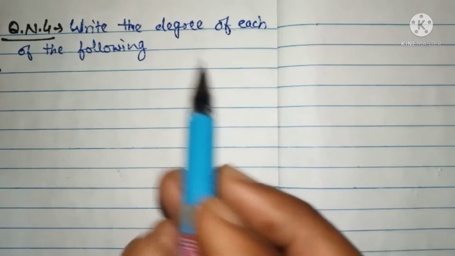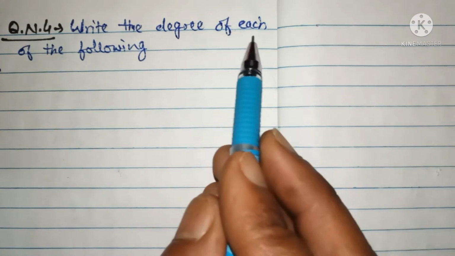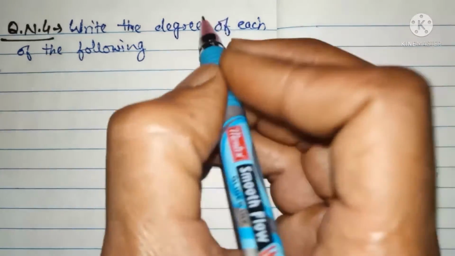Question number 4 states, write the degree of each of the following polynomials.